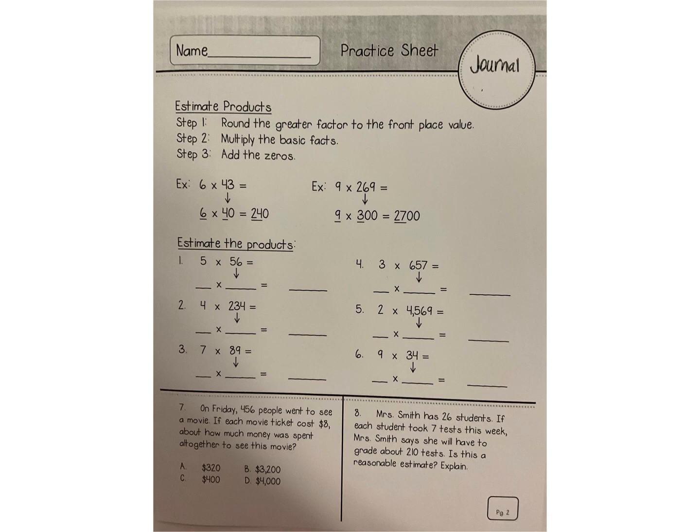All right, guys, we're going to talk about estimating products today. Estimating means to round, okay? I put our poster up here to remind us what our rounding words are and to remind us how to round, okay? And then products obviously is the answer to a multiplication problem. It's the total. When you multiply two numbers together, it is the total that you get.